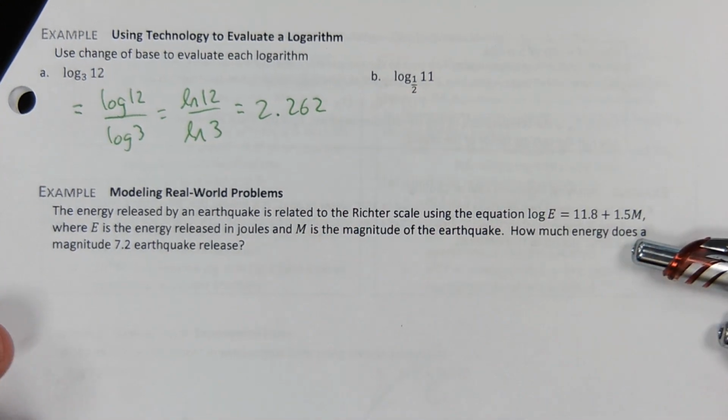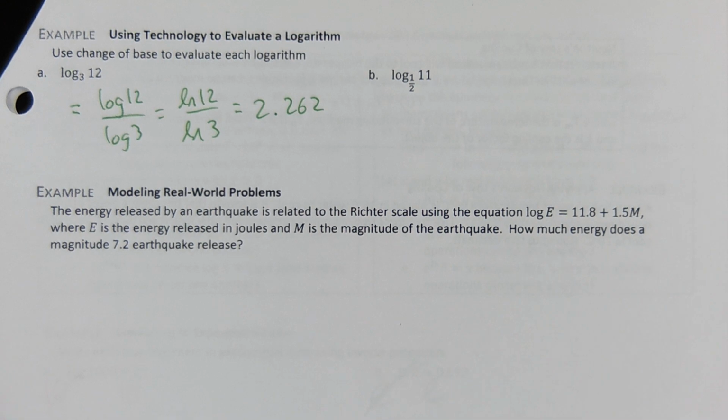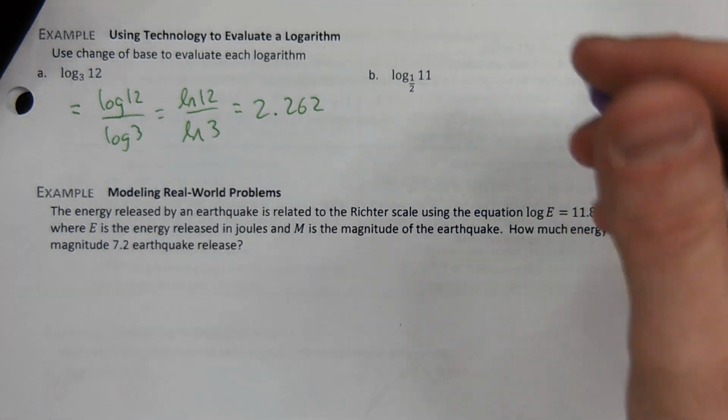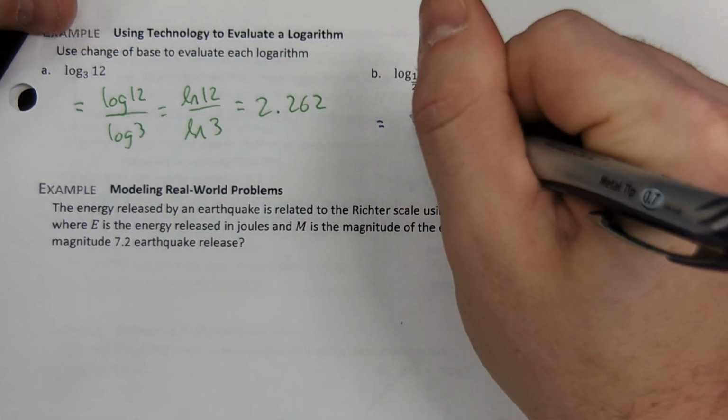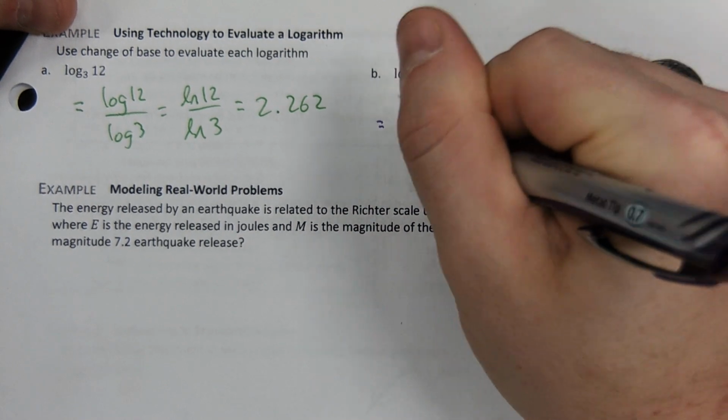Boom. This one. There is nothing new about this. It's going to be done exactly the same way. It doesn't matter if you choose log or natural log. Base on bottom.